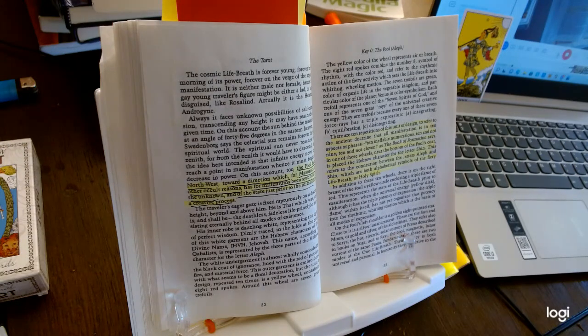This name, according to Kabbalists, is represented by the three parts of the Hebrew characters for the letter Aleph. The white undergarment is almost wholly concealed by the black coat of ignorance, lined with the red of passion, fire, and material force.